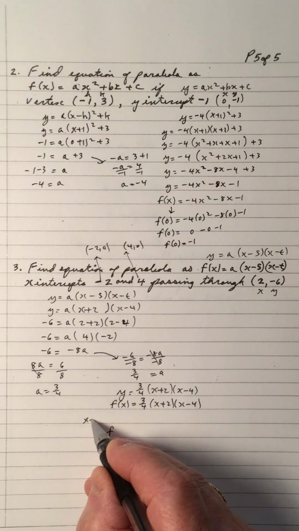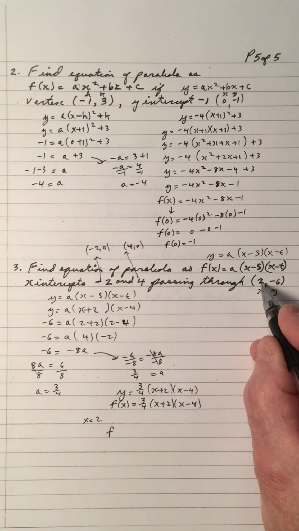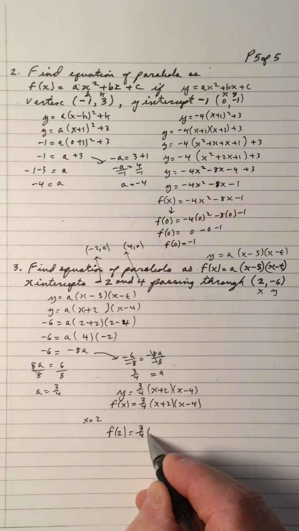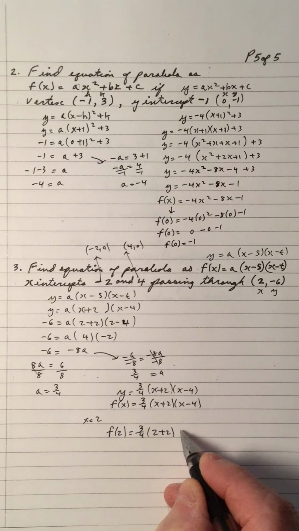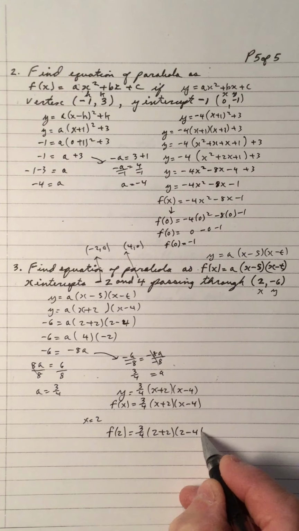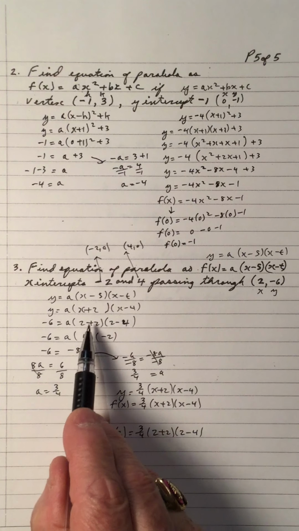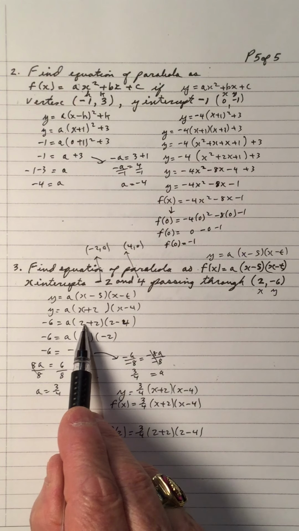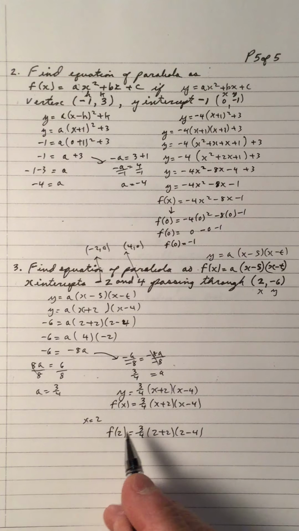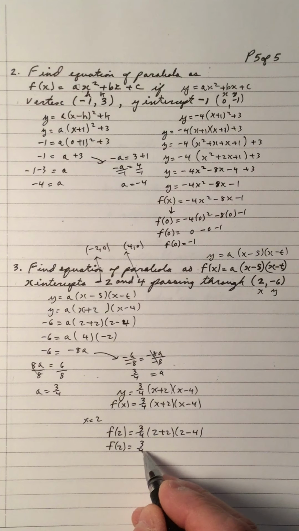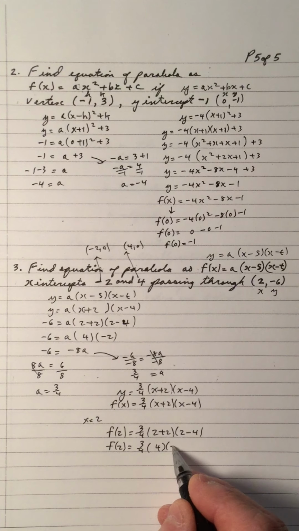What's x? X is 2. Watch, x is 2, so the f of 2 means x is 2. I'm just showing you the f of 2, x is 2. Now this equation right here is very similar to this. So I put the 2 here, and that's what I did here. So the f of 2 becomes 3/4, 4 minus 2.